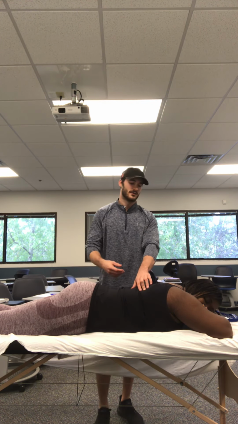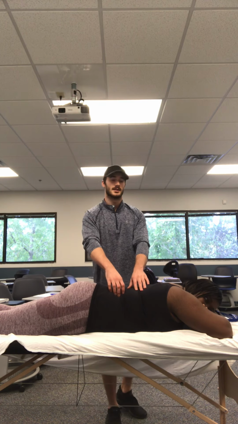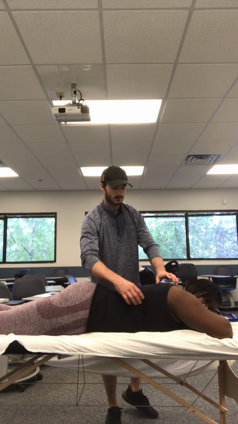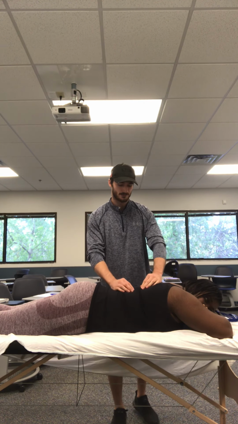The last one for the erector spinae is the iliocostalis portion, which originates on your iliac crest that we went over today. And then it'll insert on the upper angles of the ribs and the transverse process of the cervical vertebrae. So right there.